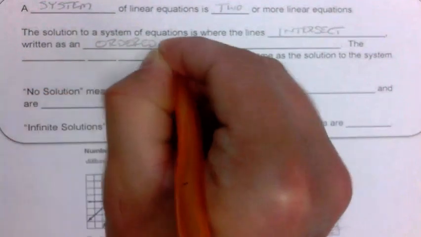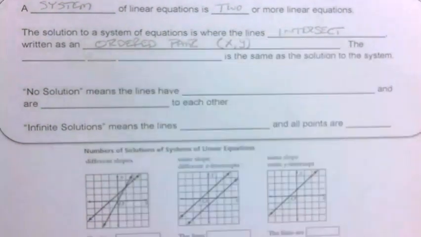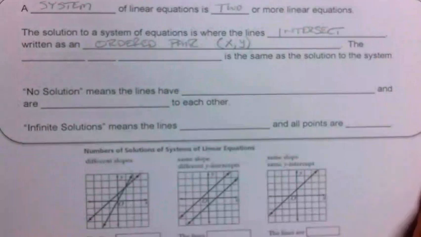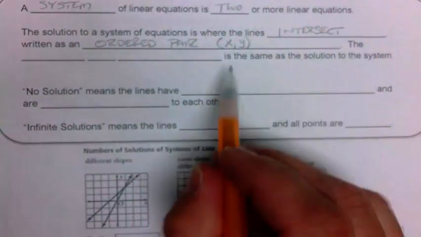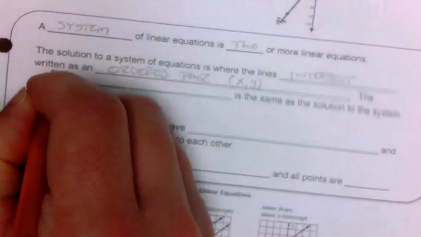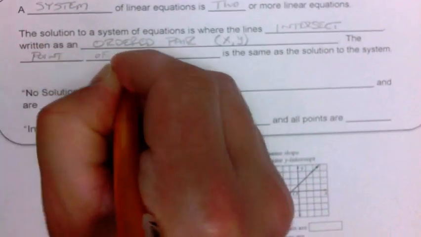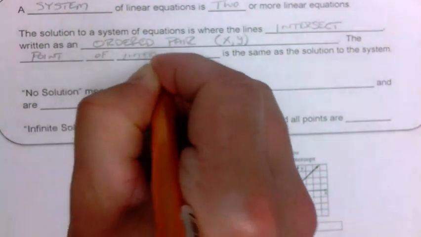All right, the solution is where the lines intersect, and we will always write the solution as an ordered pair. An ordered pair is just x comma y written like that. So wherever the point is that the two lines intersect, we're going to give the coordinates as an ordered pair. And the point of intersection, I think I hit my camera there. There we go. The point of intersection is the same as the solution to the system.